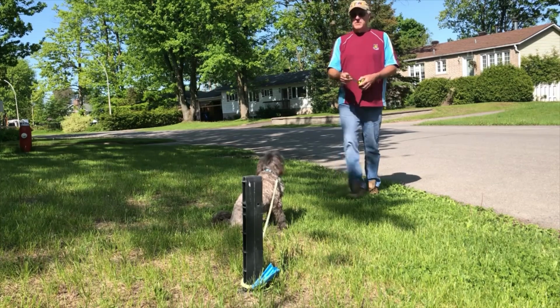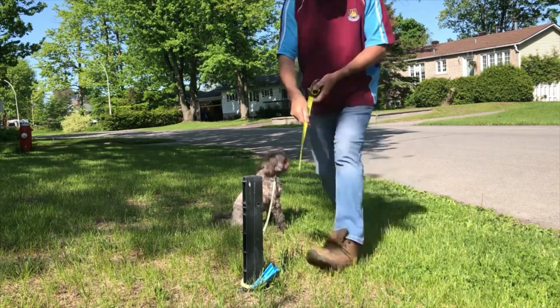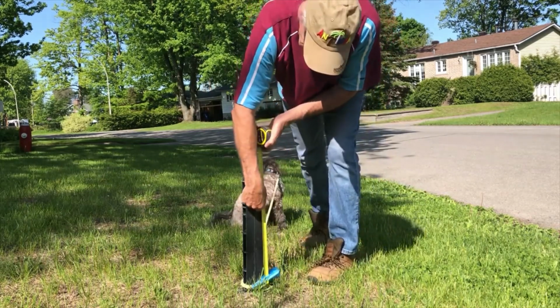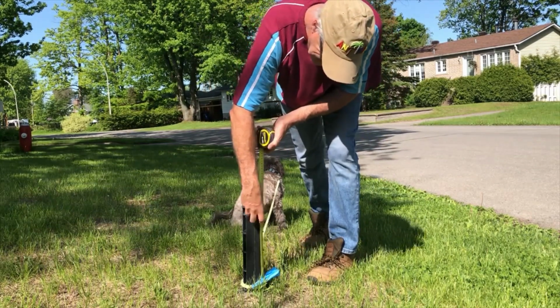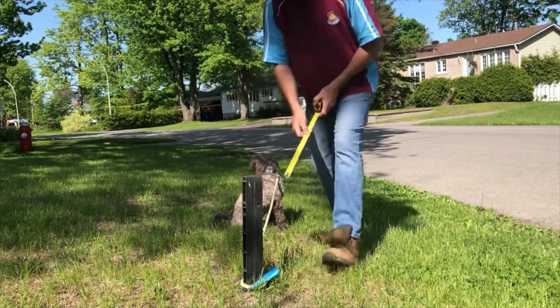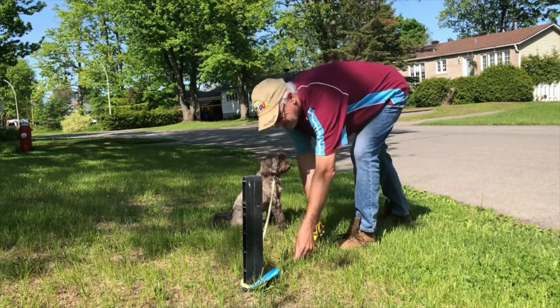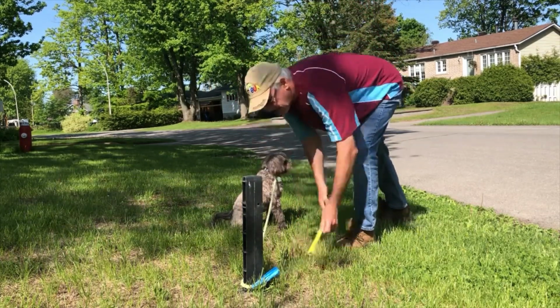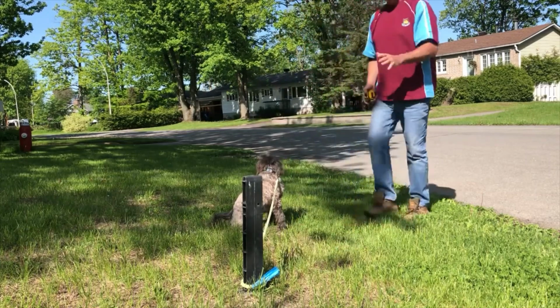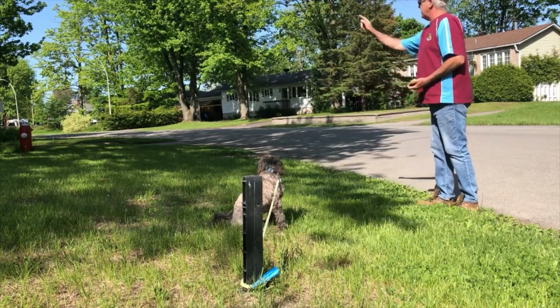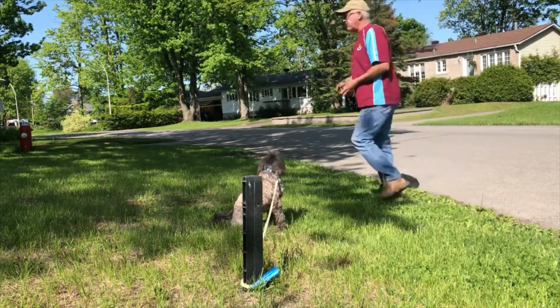Okay, so first of all, let's measure this height. 18 inches, and the shadow is 20. 18 inches and 20 inches. Now I have to measure the shadow of that tree. I'm going to go off camera for the beginning of it.